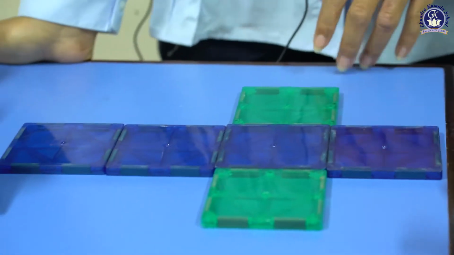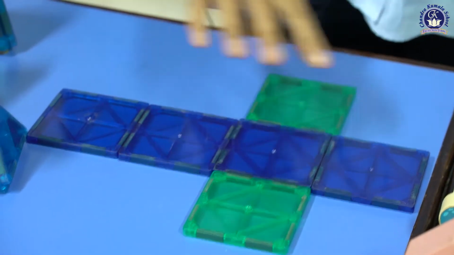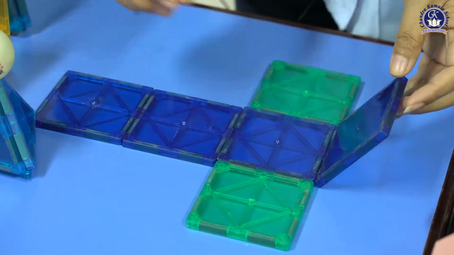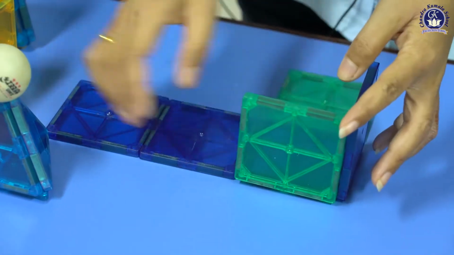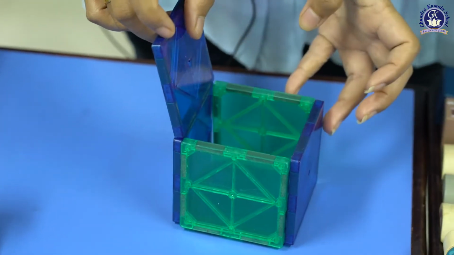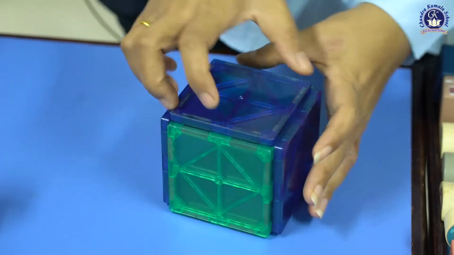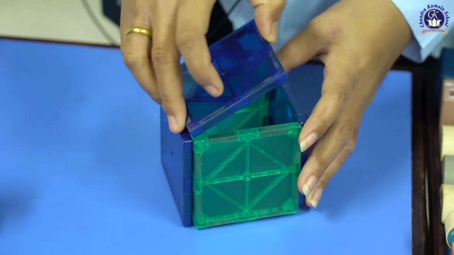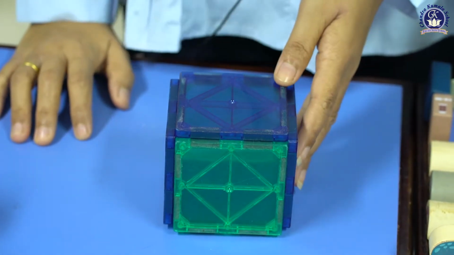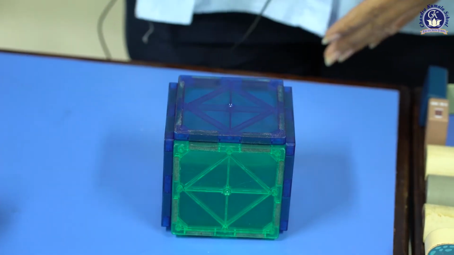It was square before, but when we join the 6 squares together, we have a cube like this, and we can also put things inside. So we call that three-dimensional shapes, the same as others.